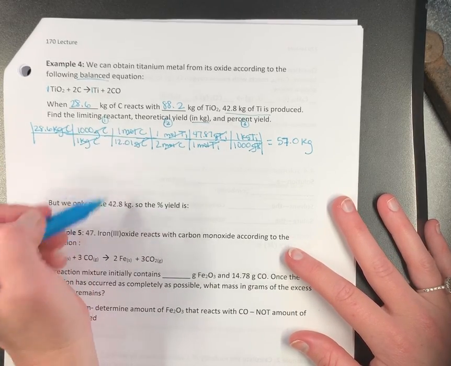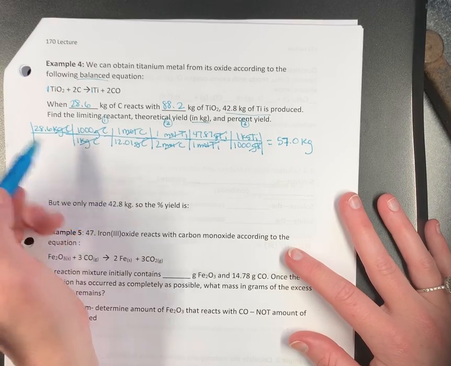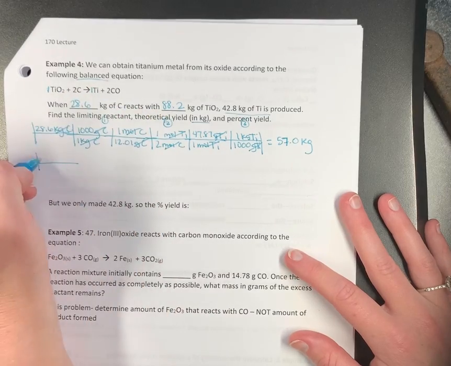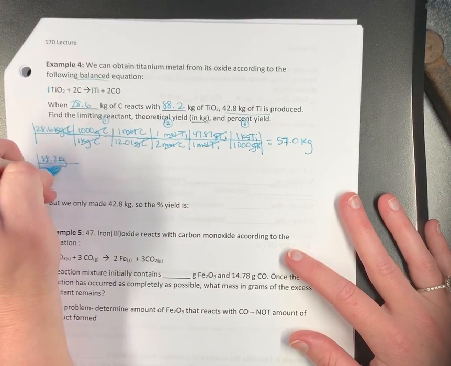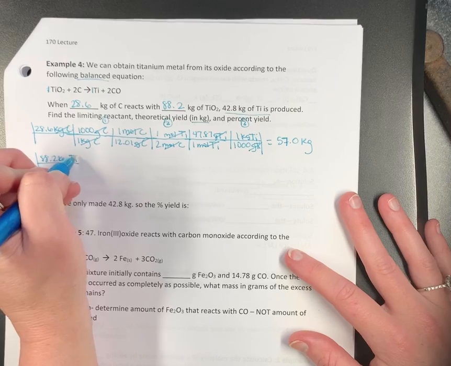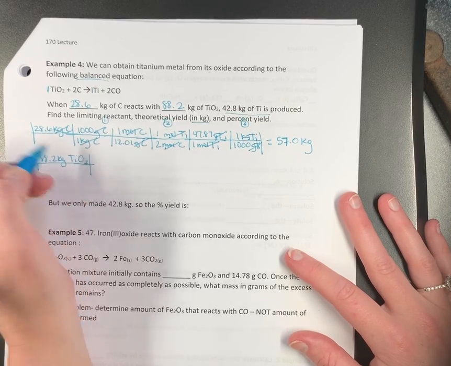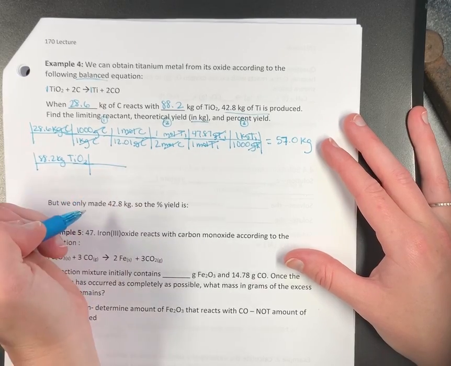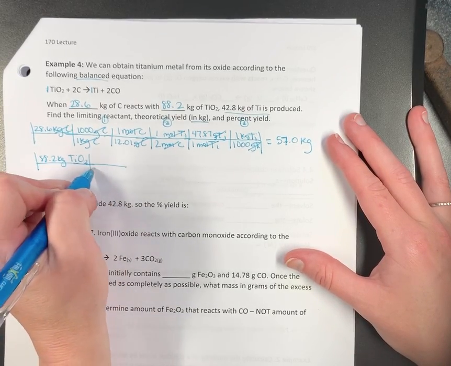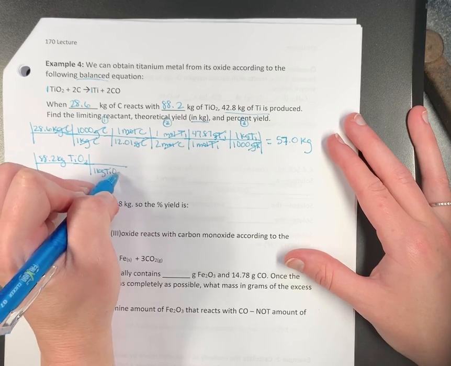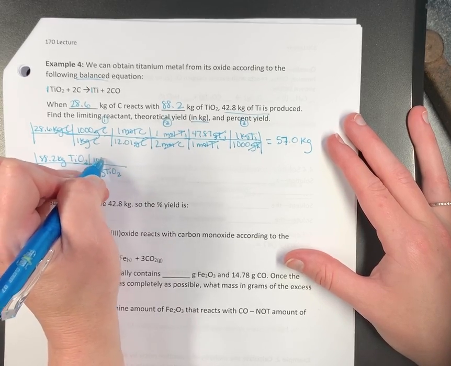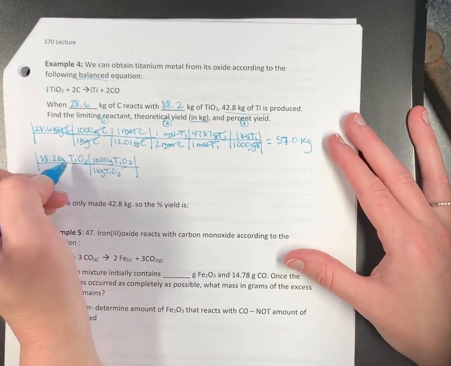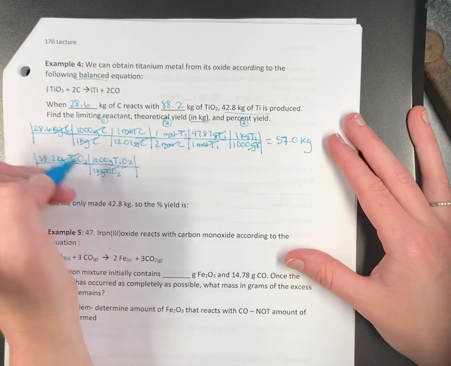No! He's asked us to find the limiting reactant. So let's do this whole thing again. This time with 88.2 kilograms titanium dioxide. Well, it's actually titanium 4 oxide. All right. So let's go from kilograms to grams. For me, the second calculation always goes much faster because I don't have to add up as much.